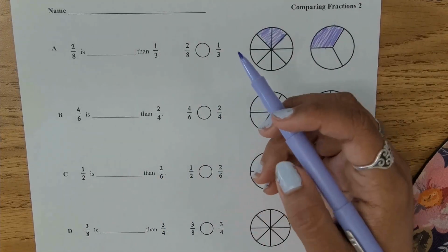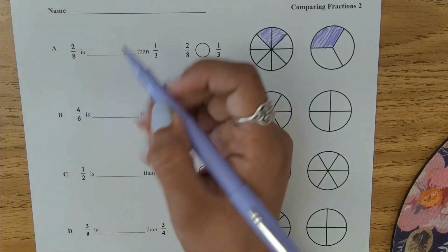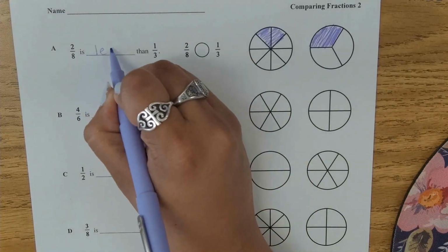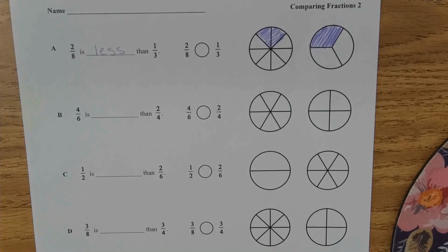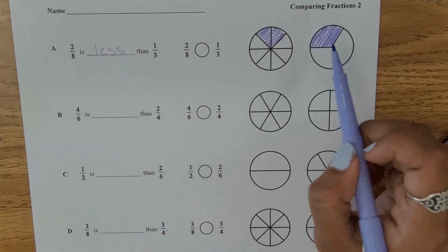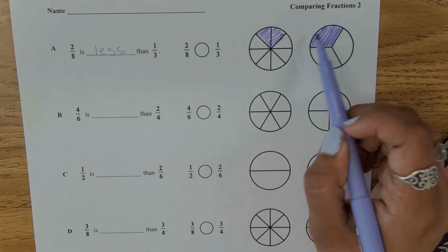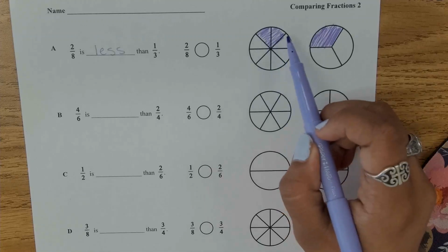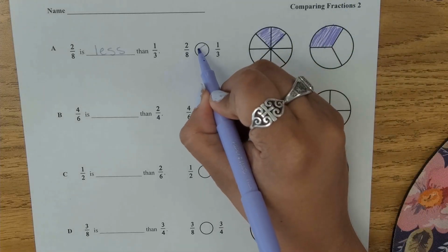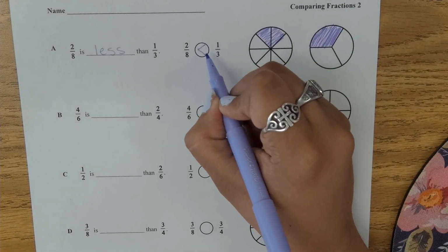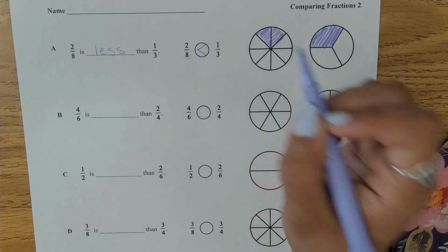So let's go ahead and write that down. We know that 2/8 is less than 1/3. Now what symbol am I going to draw here? Am I drawing the greater than or less than symbol? Again, if we don't remember exactly, they always face the larger number. So the larger fraction here is 1/3. How do I know? Because I can tell there's more shaded than there are for 2/8. So 2/8 is less than 1/3.